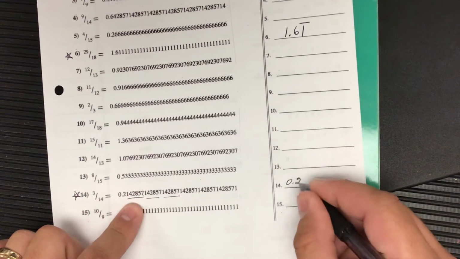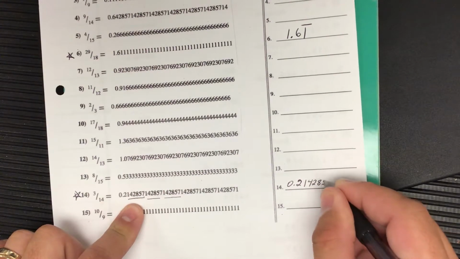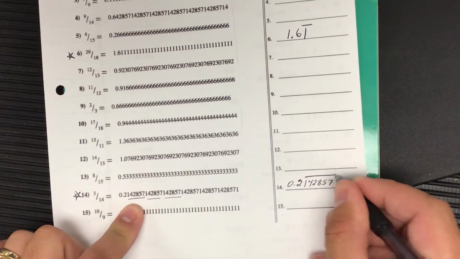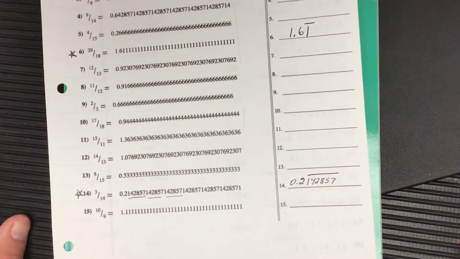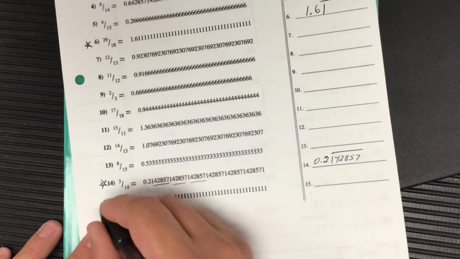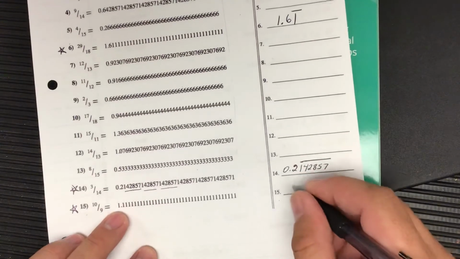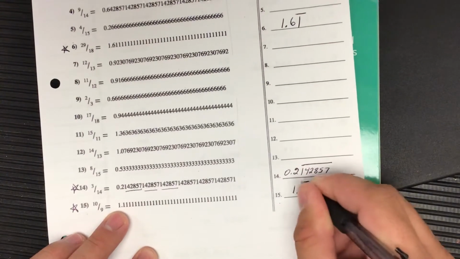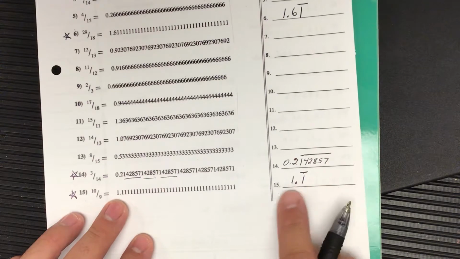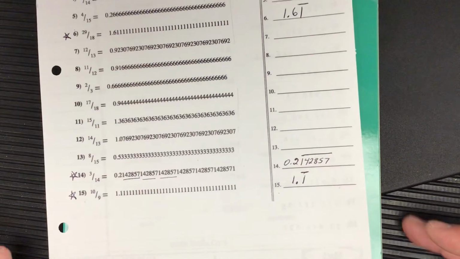Okay, so what do I put a line over? 1, 4, 2, 8, 5, 7. Not that first 2. That first 2 does not repeat. You know what? Let's do number 15 as well. 1 repeats. Now, I have to put the bar behind the decimal point, so don't put it in front. The bar always goes behind the decimal point. Good on that? Yep. All right, second page.